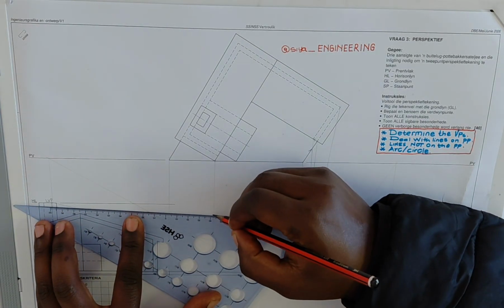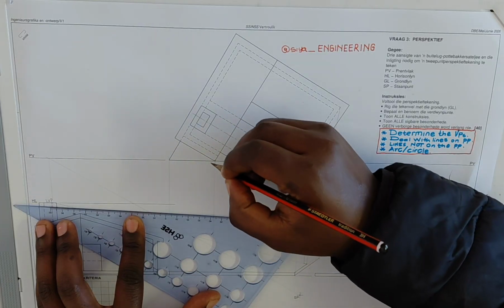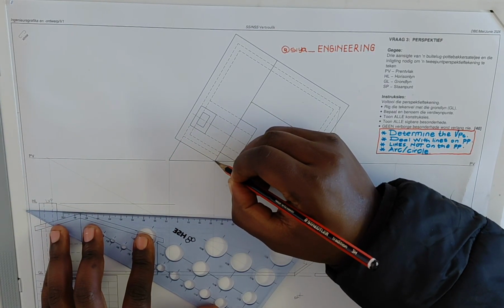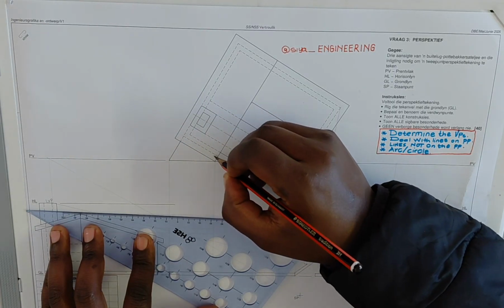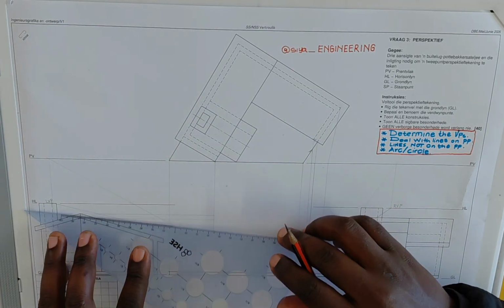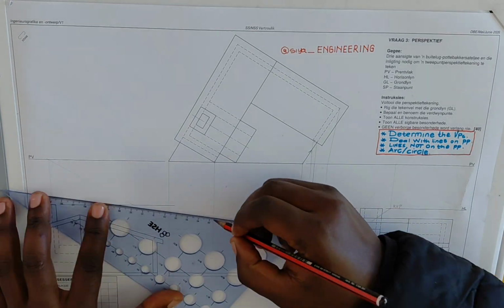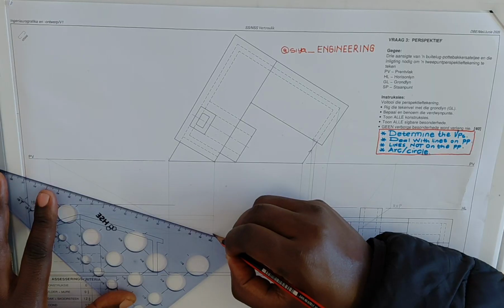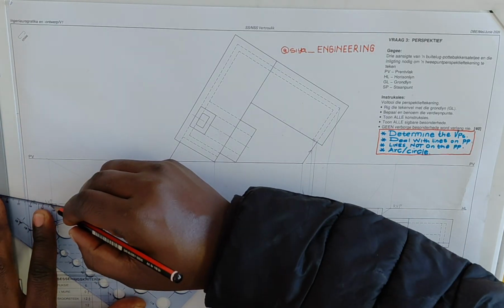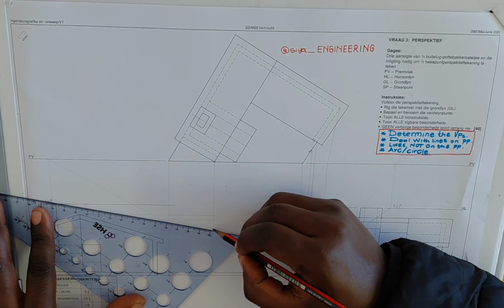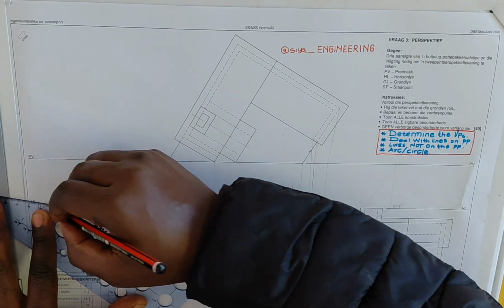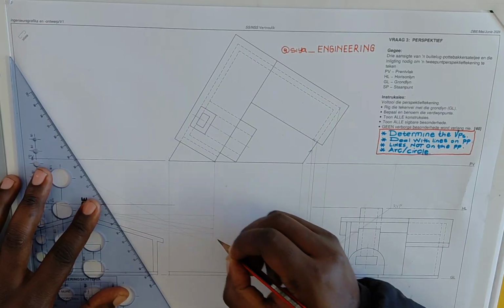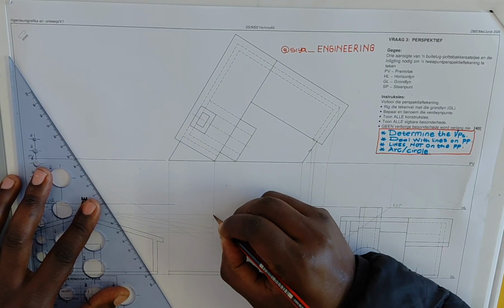The reason we are taking all these four points to the left is because moving from here to here, it goes via the left vanishing point. Right, we don't need this one, so we need these two. We need this one, and we also need this one. Then again, let me just mark my points. We have a point here, we have a point here.